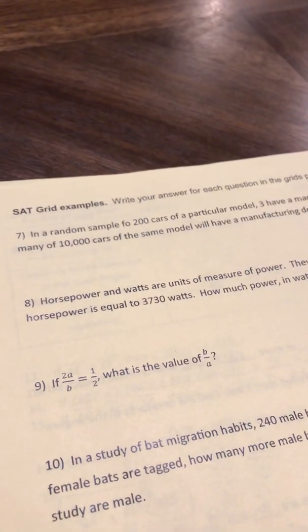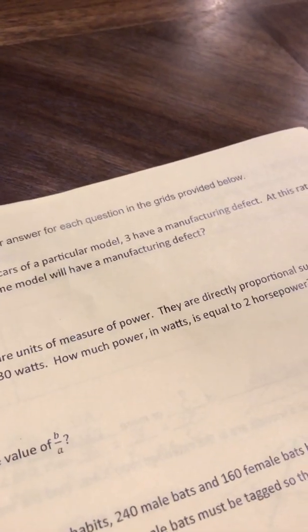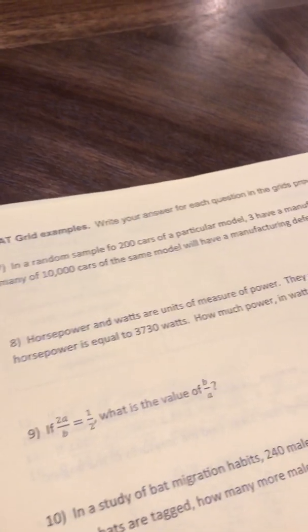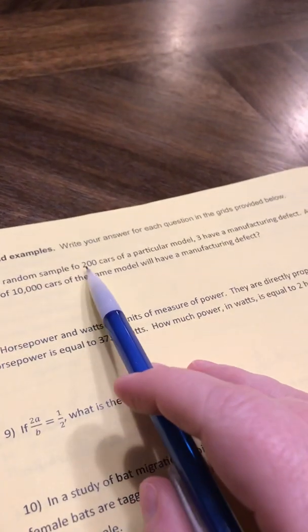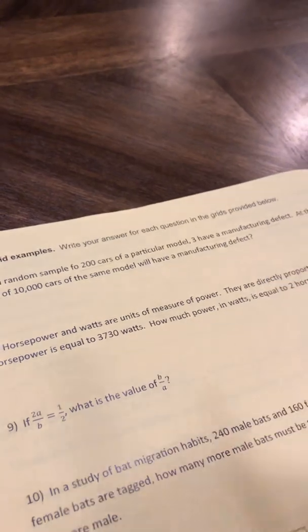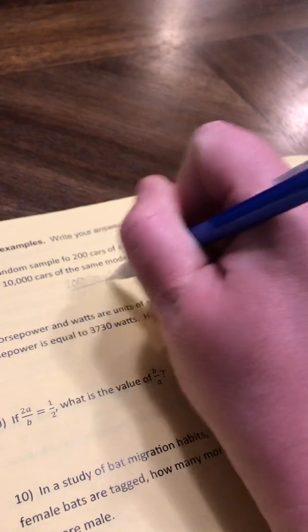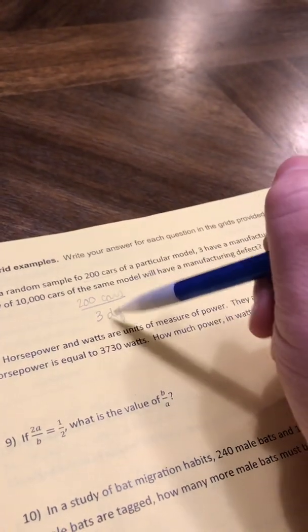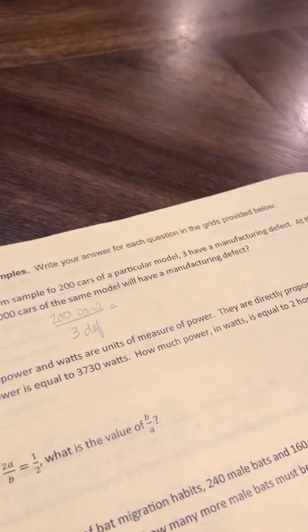Number 7 says, in a random sample of 200 cars of a particular model, 3 have a manufacturing defect. At this rate, how many of 10,000 cars of the same model will have a manufacturing defect? So our comparison in our first scenario is for every 200 cars, there are 3 that have a defect. So we are doing 200 cars over 3 defects. And it doesn't matter if you flip that, because as long as you use the same setup for the second half of your equation, it's going to work fine.